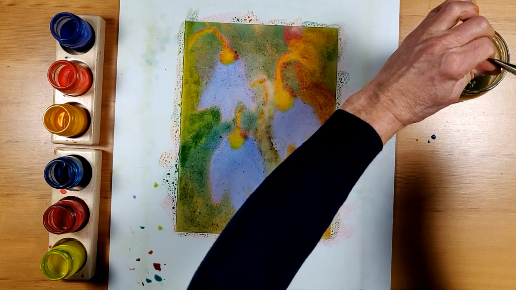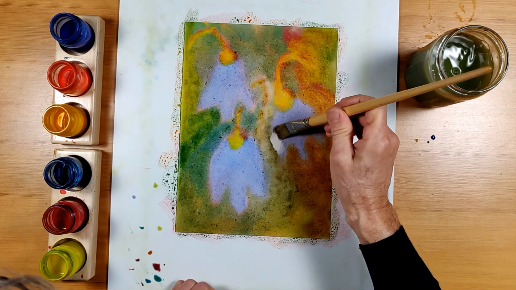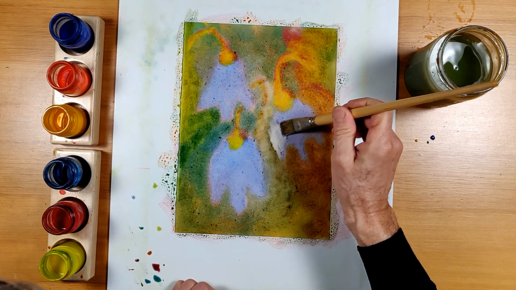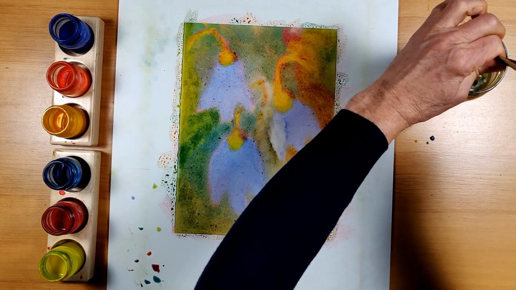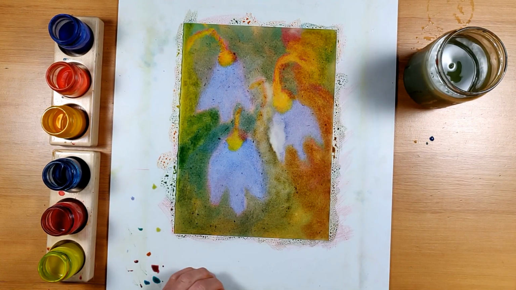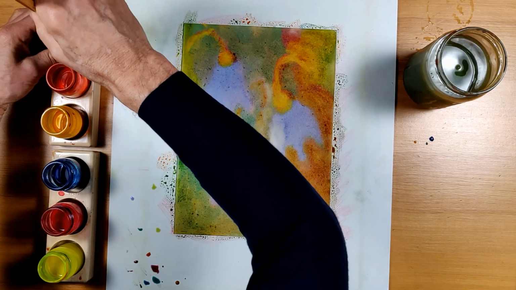There's a drop of water on it. Try to take it away. To fill it up. It's a little bit blue again.